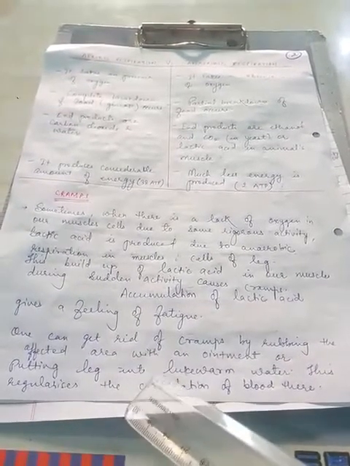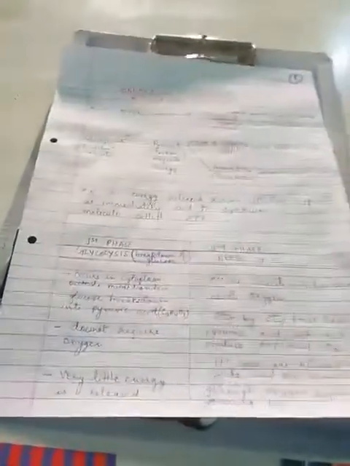One can get rid of this cramp by rubbing the affected area with an ointment or putting the leg into lukewarm water. This will regularize the circulation of blood over there, and the person gets rid of the cramp.